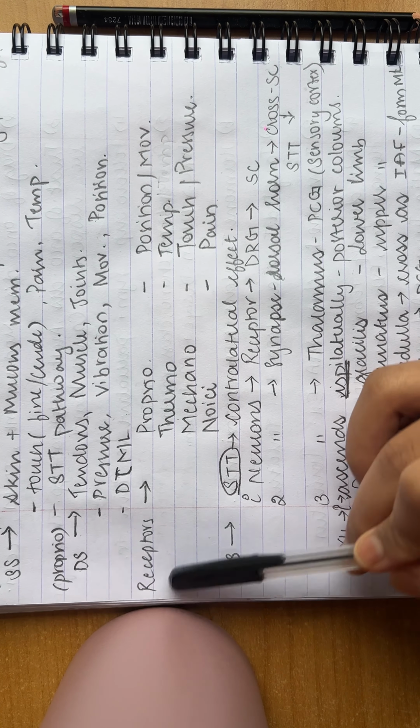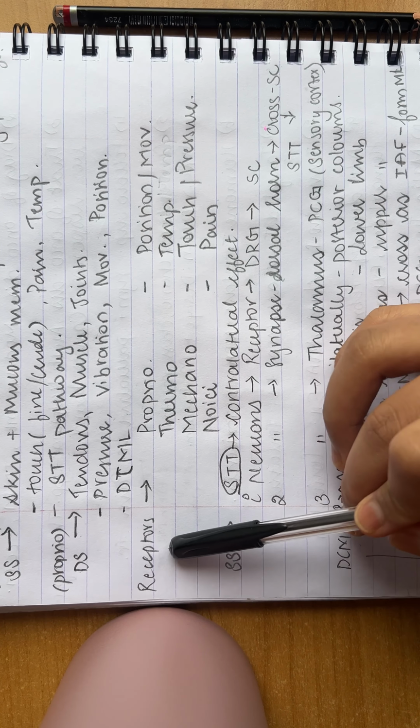So let's talk about the receptors. We have proprioceptors, thermoreceptors, mechanoreceptors, and nociceptors. We've got other receptors as well, but let's talk about these main ones. Proprioceptors detect position and movement. Thermoreceptors detect temperature. Mechanoreceptors detect touch and pressure. Nociceptors detect pain.